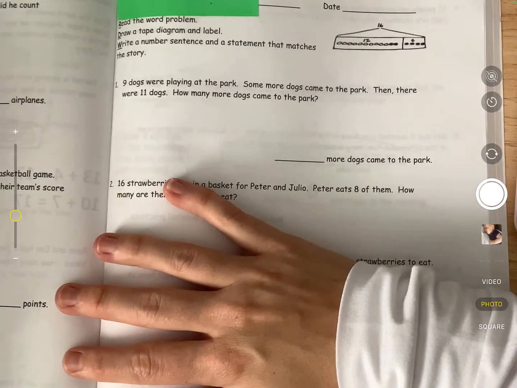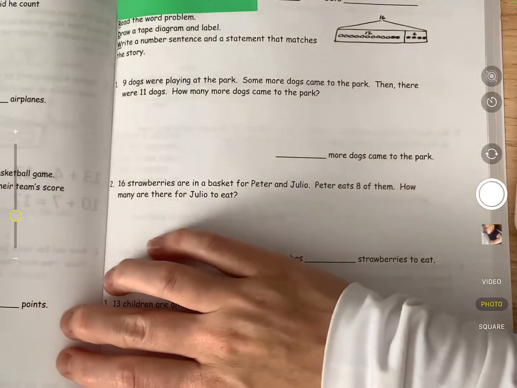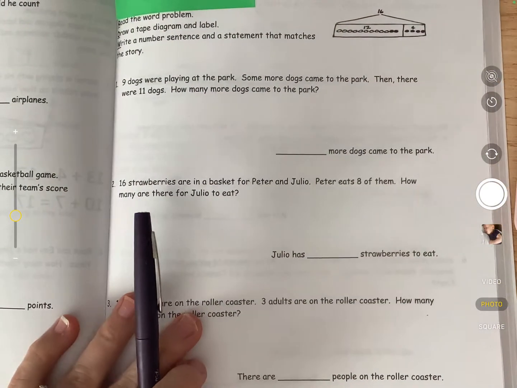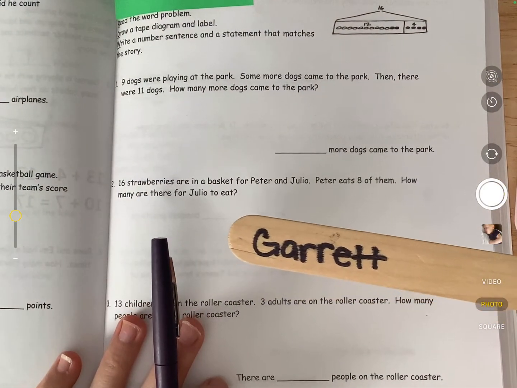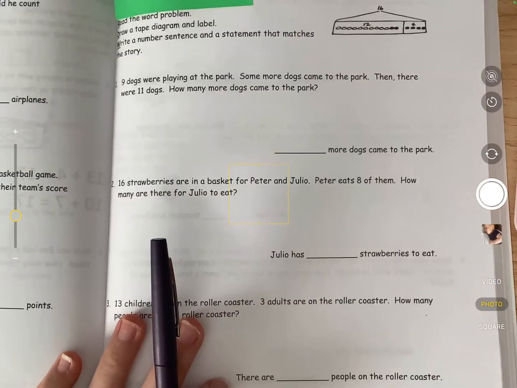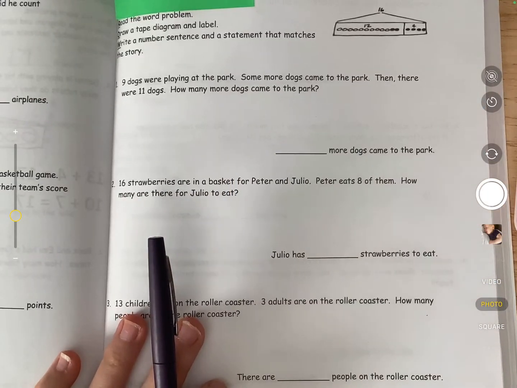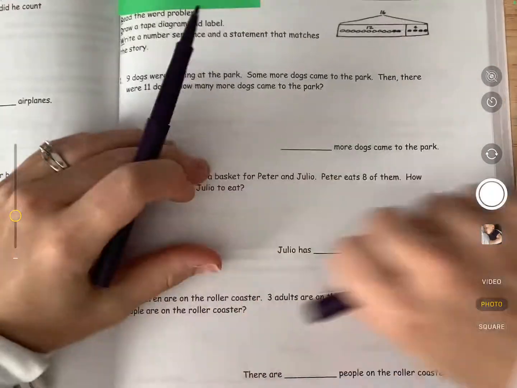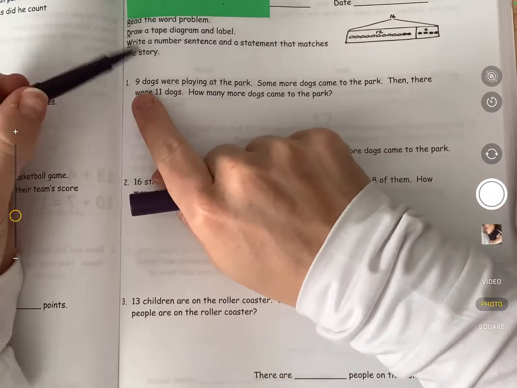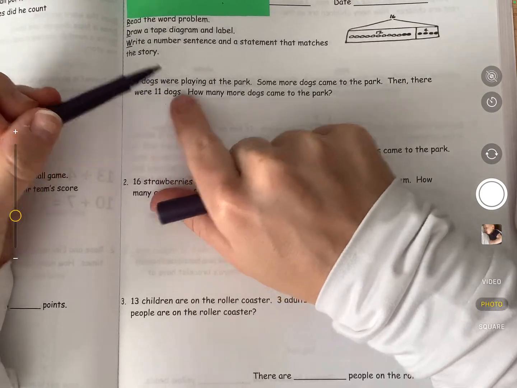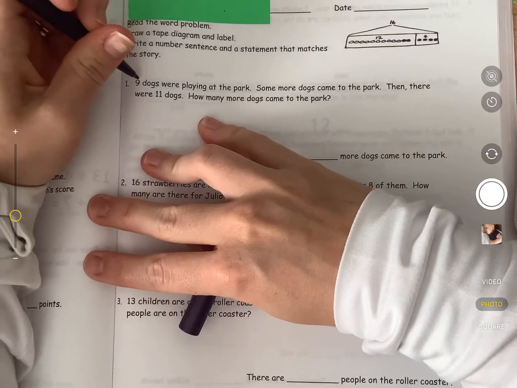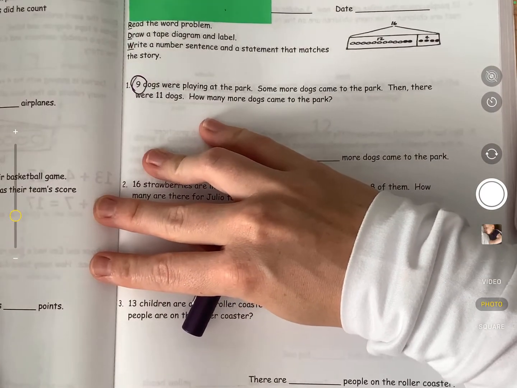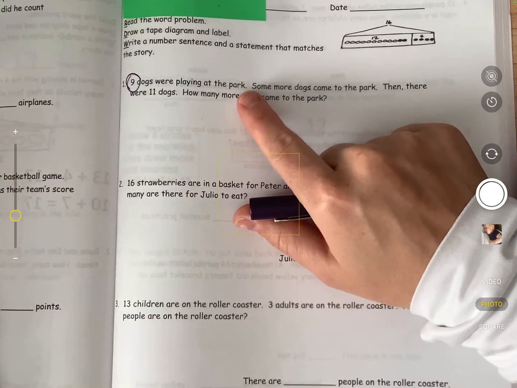So R for read. Let's read first. When I read, there's something special I need to do, Garrett. Do you know what I do when I read? I circle the numbers, right? Very good. Okay, so I'm reading for you. Number 1. 9 dogs were playing at the park. Circle that number 9. 9 dogs at the park.